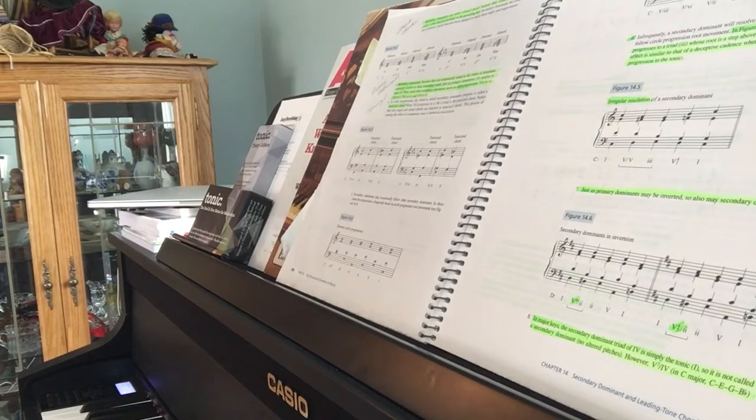The word primary dominant means the real dominant. If you're in the key of C, the real dominant is the 5 chord, the G chord. But a secondary dominant would be the 5 of 2, 5 of 3, 5 of 4, 5 of 6, 5 of 7, and so forth.